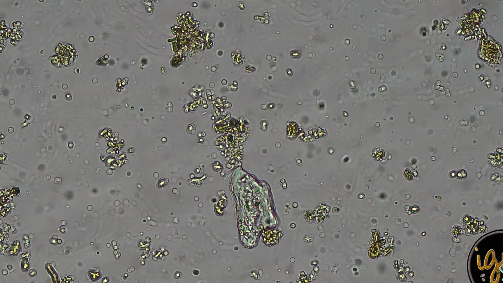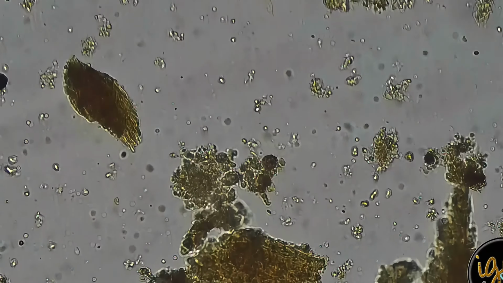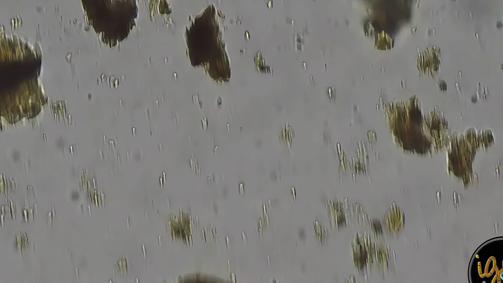You can see the little dots of bacteria. They release these glues, and they start binding themselves to organic matter and to each other through a process called quorum sensing, and that's what makes soil.